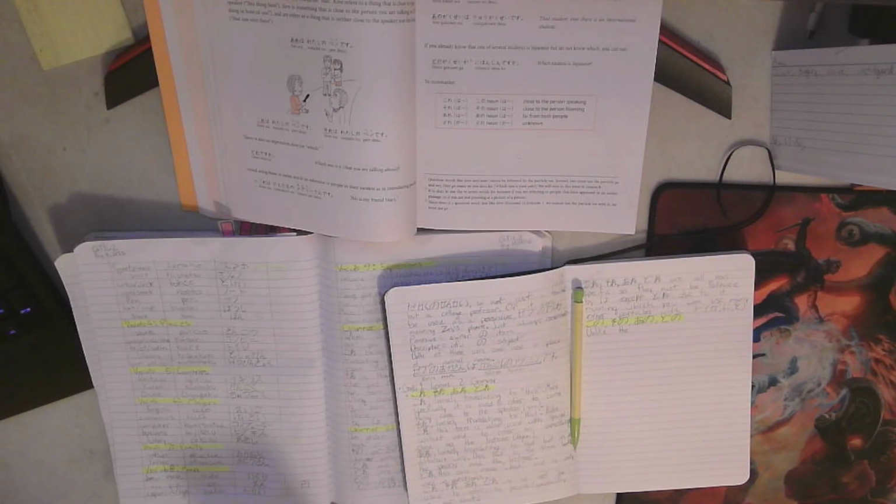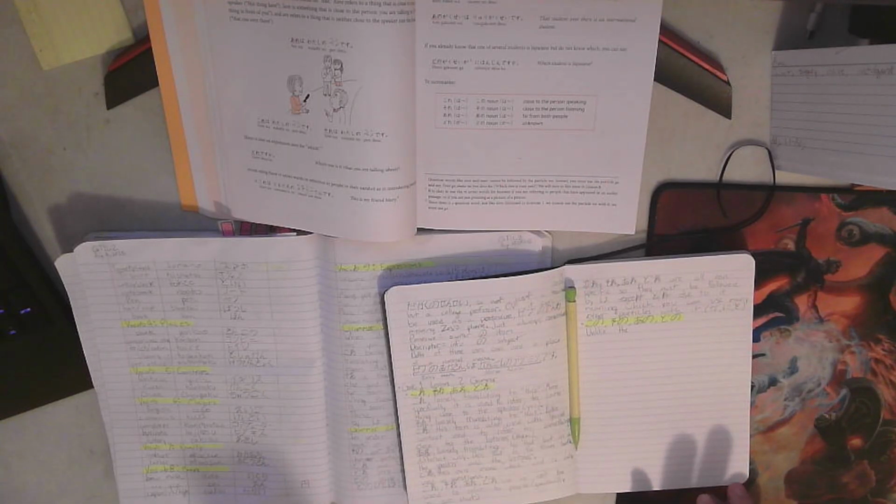So what is that word type? It's a demonstrative adjective, and demonstrative pronouns. Wow, that's a nightmare. I didn't even know this existed.